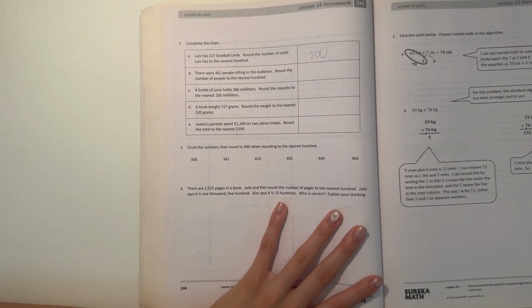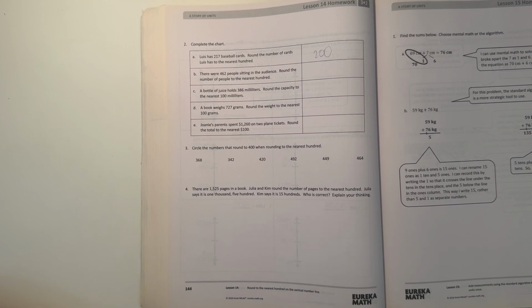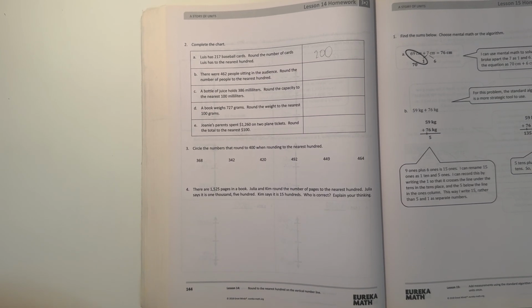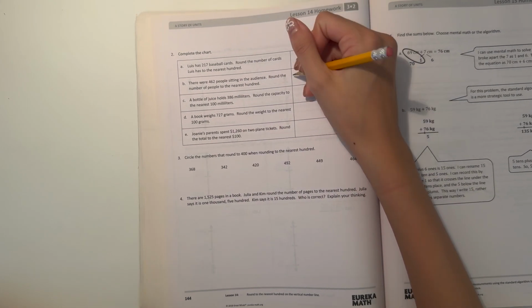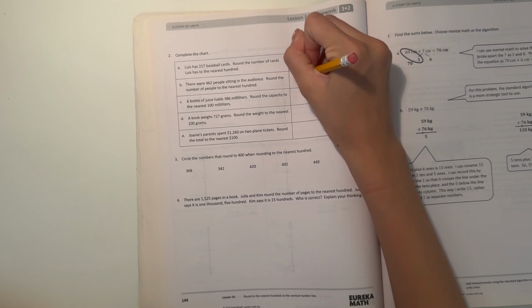And now B, there were 462 people sitting in the audience. Round the number of people to the nearest 100. So 462. Let's think of our midway point. That's 450, and 462 is over 450. So then we can round this number up to 500.